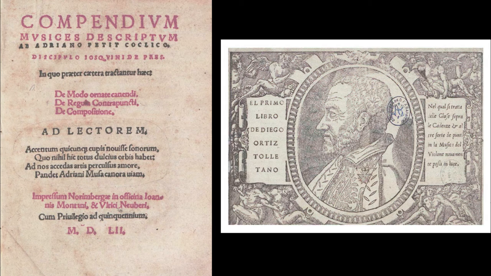And on the right is the cover of Tratado de Glosas, which translates as Treatise on Ornamentation, of 1553 by Diego Ortiz. Ortiz ornaments the madrigal O felici occhi miei by Jacques Arcadelt. Meanwhile, Bovicelli ornaments compositions by Palestrina, Rore, and Vittoria in his treatise.